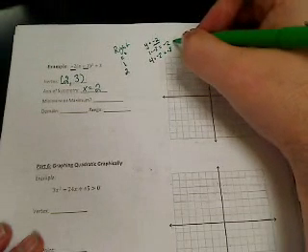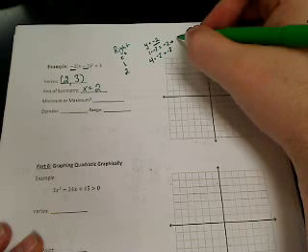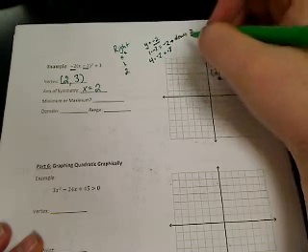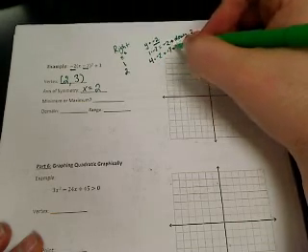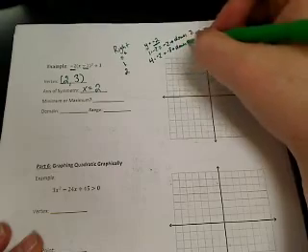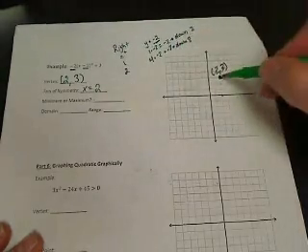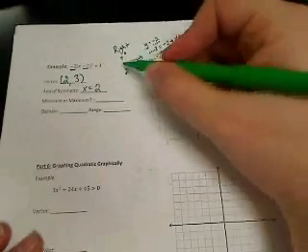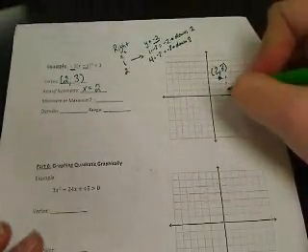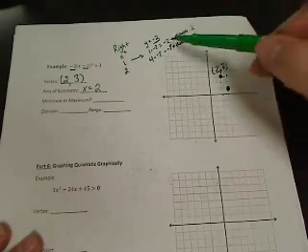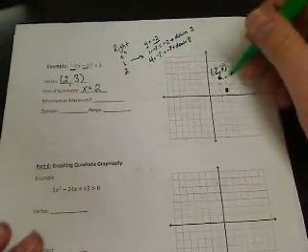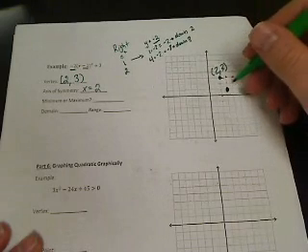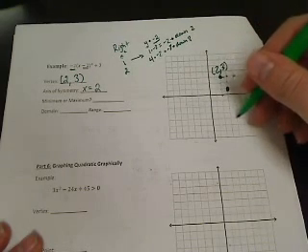Now I cannot go up negative 2. This is actually implying that I need to go down 2 spaces. I cannot go up negative 8, so again this is going to be down 8 spaces. So from my vertex, my first part is going to be to the right 1 space, down 2 spaces. My second part would be right 2 spaces from my vertex, so going back to my starting point, going right 2, then I would go down 8. 1, 2, 3, 4, 5, 6, 7, 8.